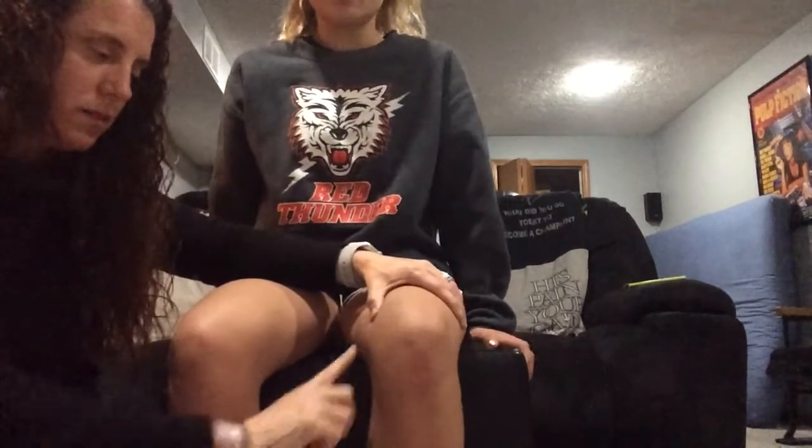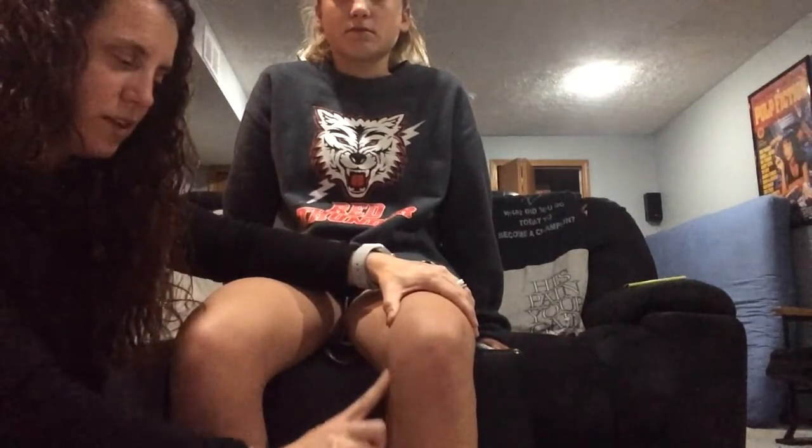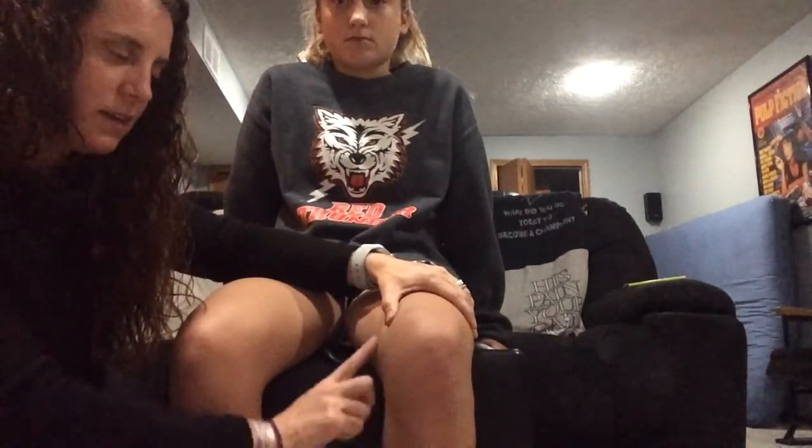Now we're going to talk about the ligaments. The medial collateral ligament is going to be a big band here, but you can't necessarily feel it. You just know it's on the medial side, connecting the femur to the tibia. Then your lateral collateral you can feel if you put them in the right position.